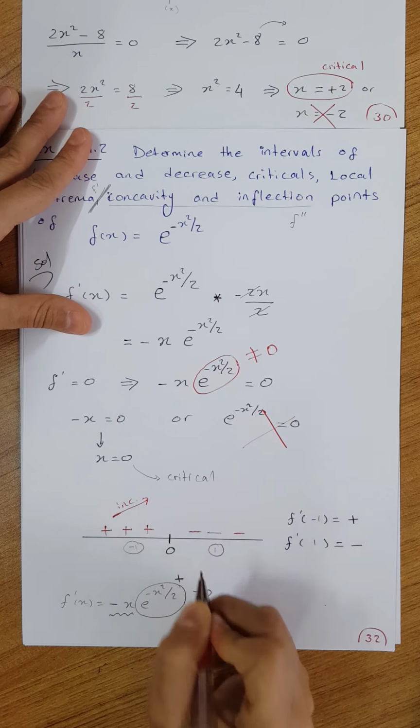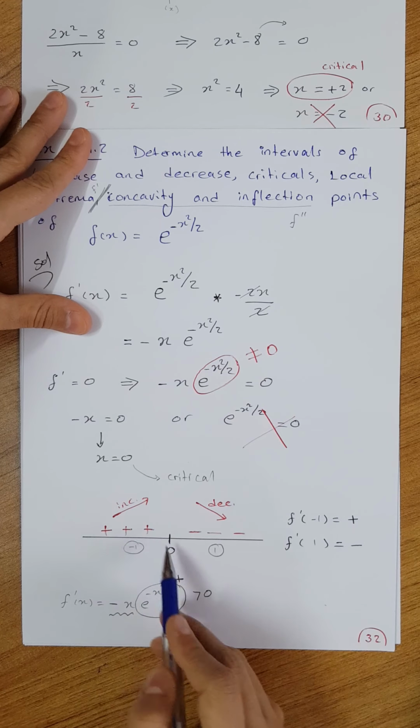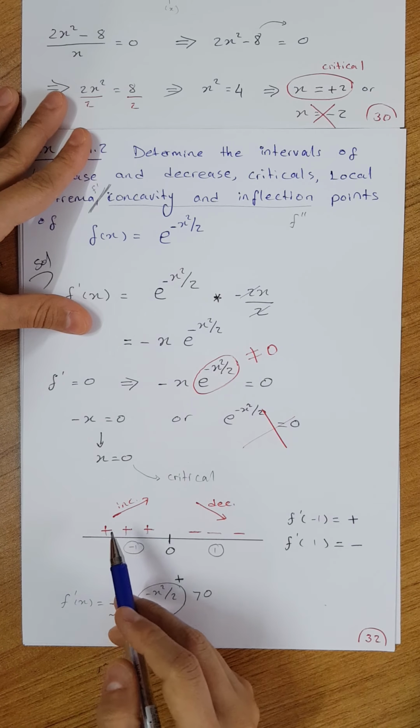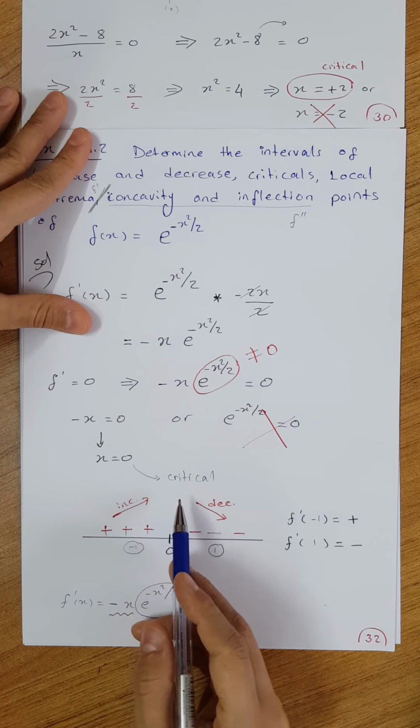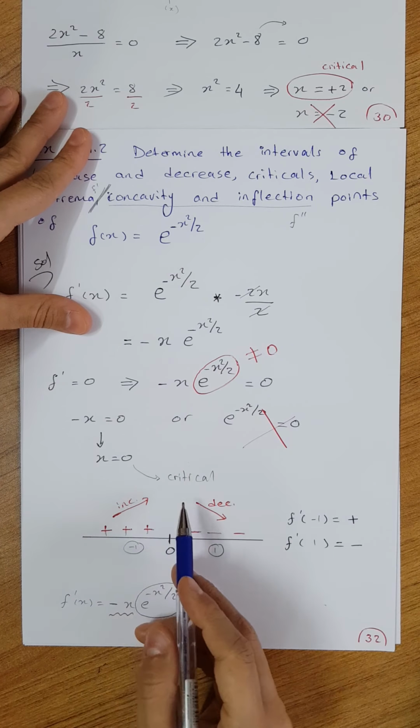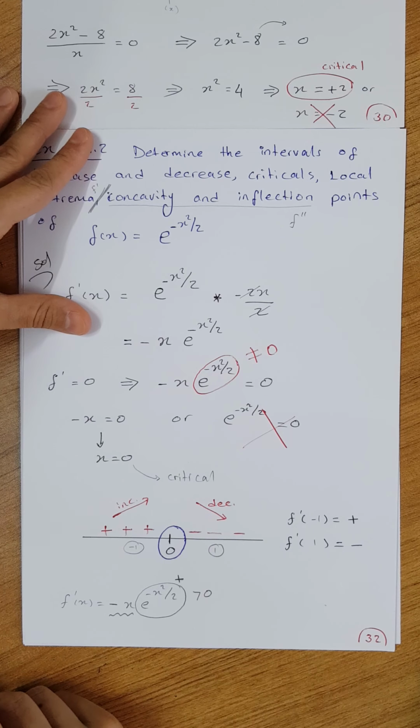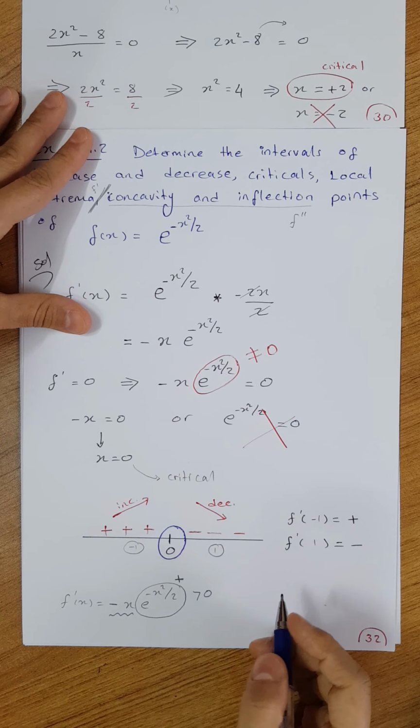Now, we found the critical numbers, we put them on the real number line, and we have found the intervals of increase and decrease. What is remaining after that? I have to check whether the critical number that I have got is a local maximum or minimum point.